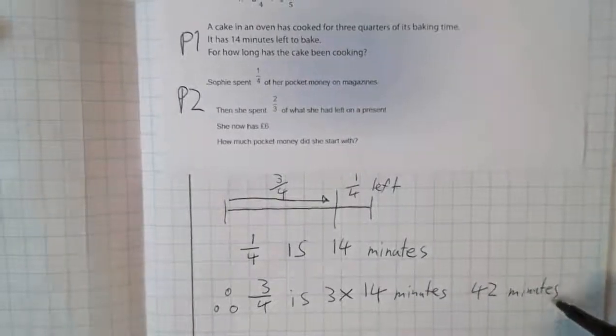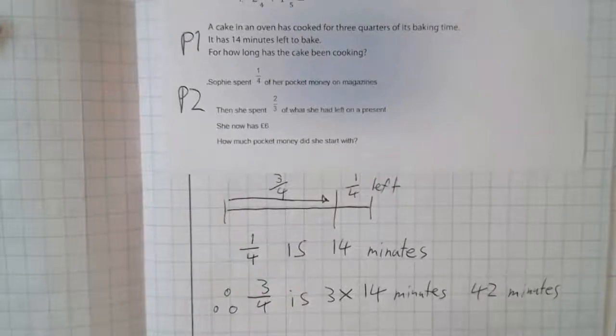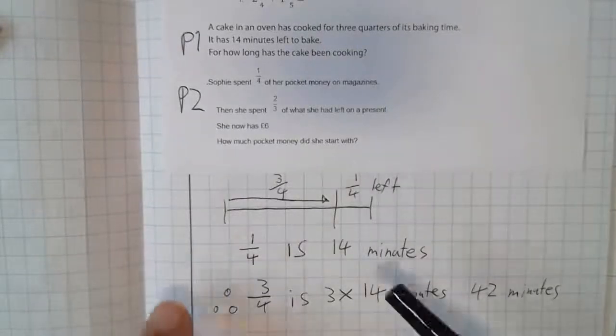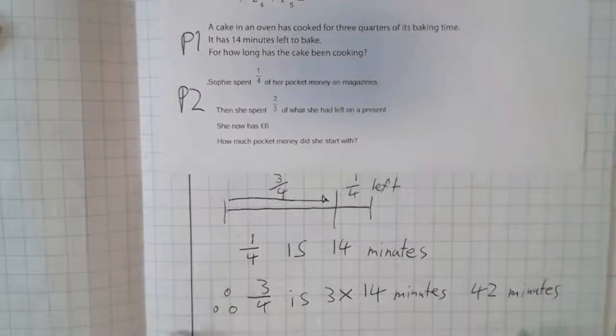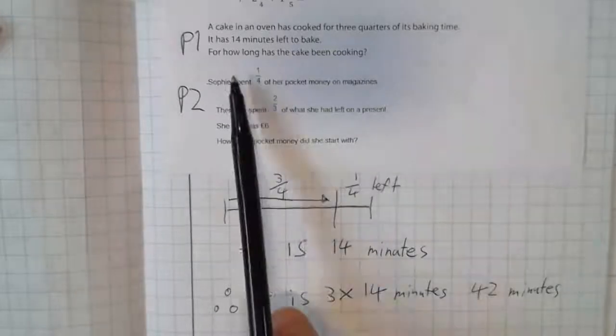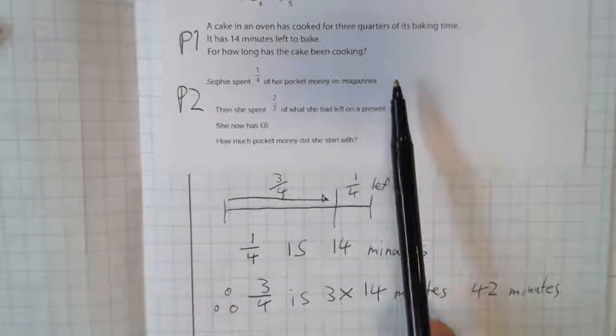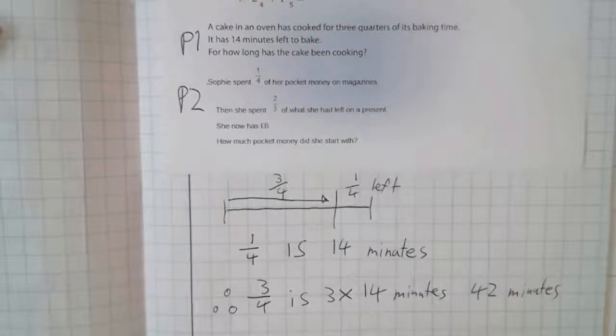Okay, now it's a typical mistake here to say 56. And what you would have done if you've written 56 is you've given the whole time of cooking. But that's not what the question asked for. The question asks how long has the cake been cooking, not what is the total length of time of the cooking. So my answer is 42 minutes.